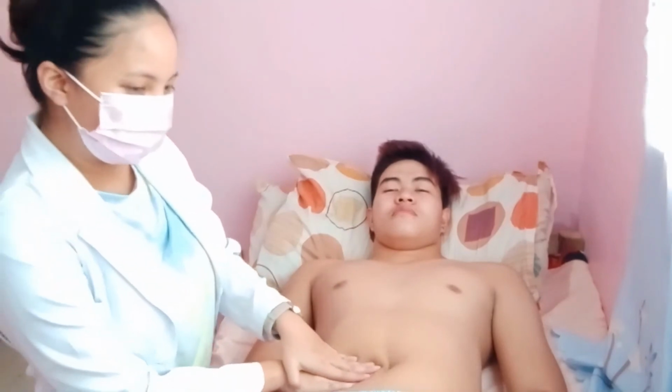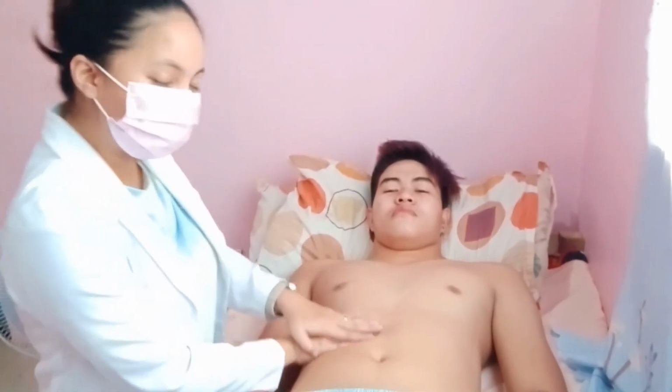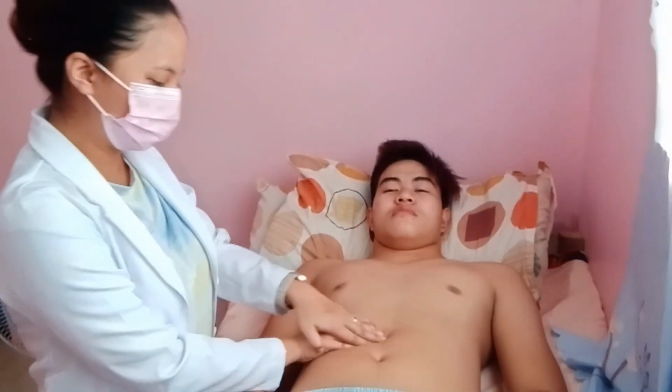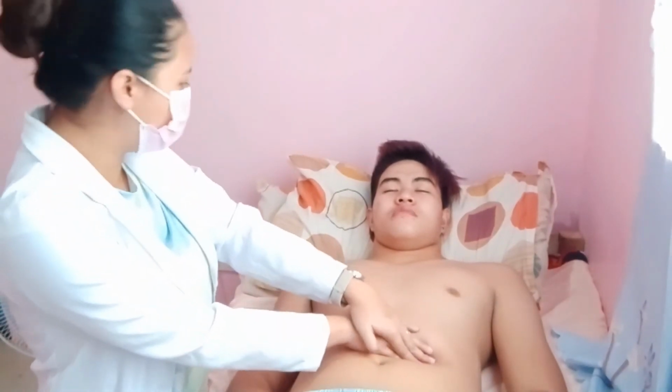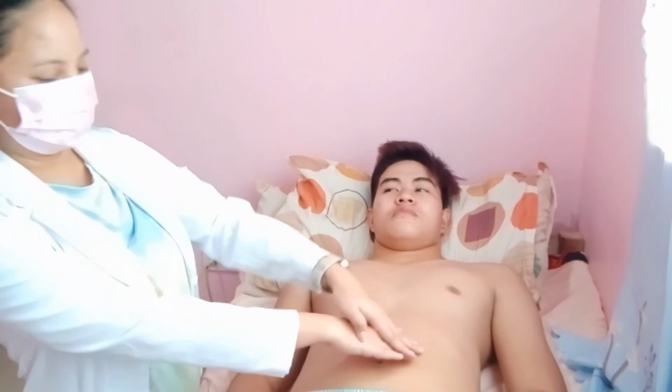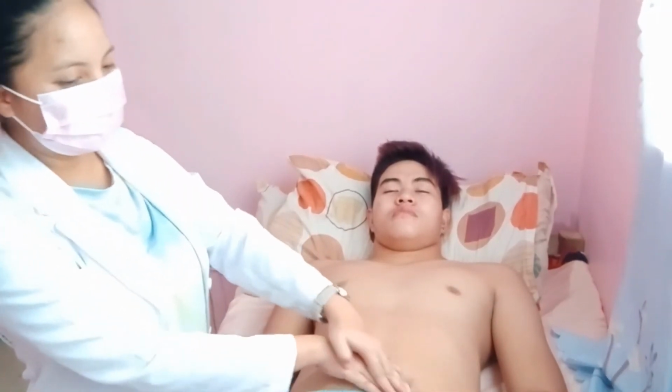Okay, so now we're gonna do deep palpation, and we're gonna go about 4 to 5 centimeters, so a lot more deep. Then again, you are just feeling for any masses, lumps, and then tell me if you have any tenderness. And sometimes you can do this with 2 hands because one hand wouldn't be strong enough. So it's nice and soft. This is the reason why you're going to do this after percussion and after auscultation, because we don't want our bowel sounds to be altered.